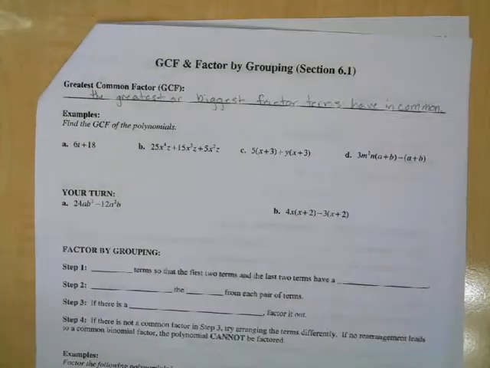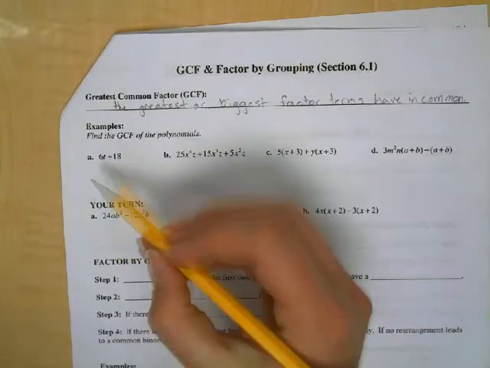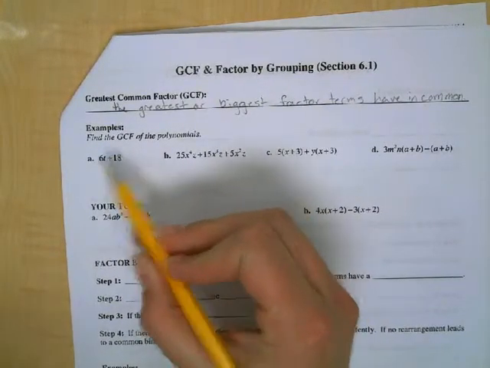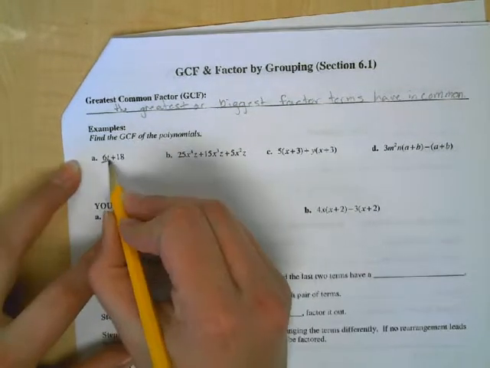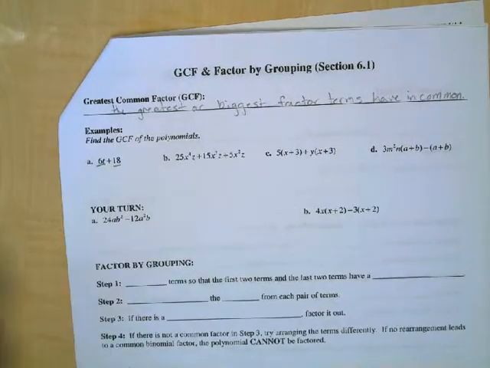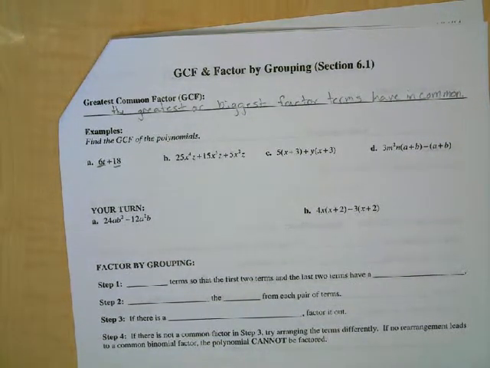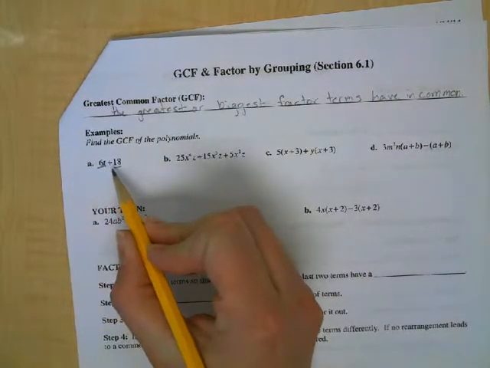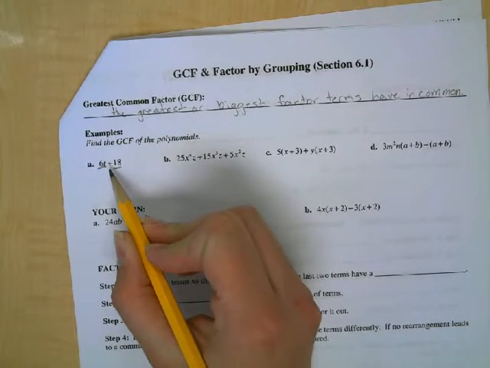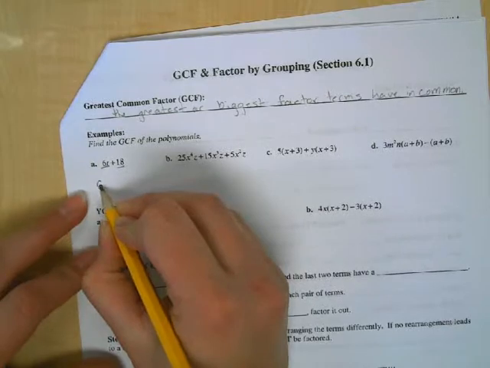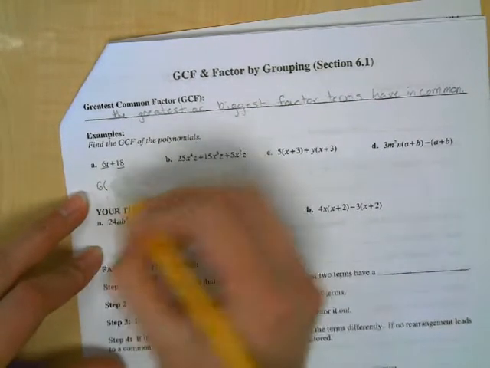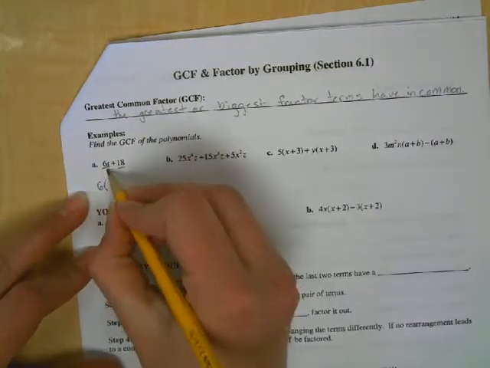When we look at these, within each term, that's super important. Remember, terms are separated by those plus or minus signs. So here I'm going to have two different terms. Within both of those terms, I'm looking for what they have in common. Here, I could divide each of them by 6 evenly. If I factor that GCF out, the greatest common factor, the 6 goes out front, and essentially we're dividing each one of these by 6.